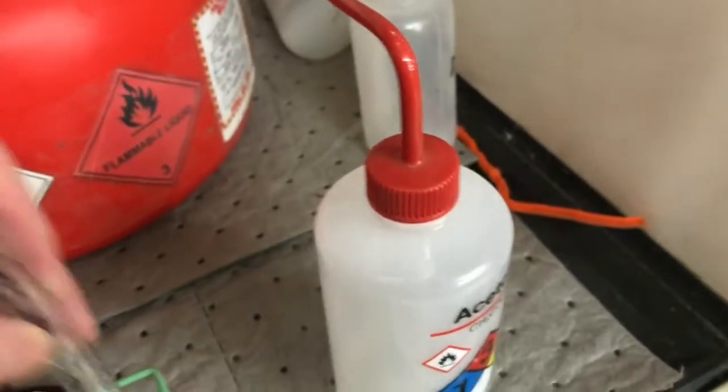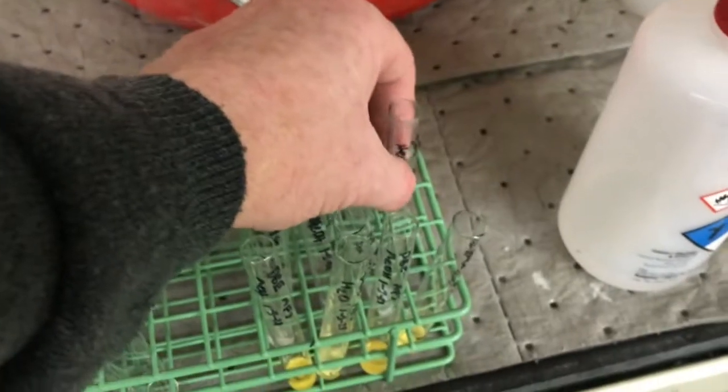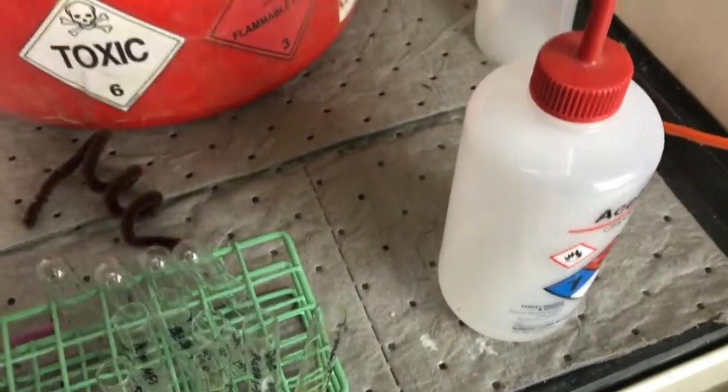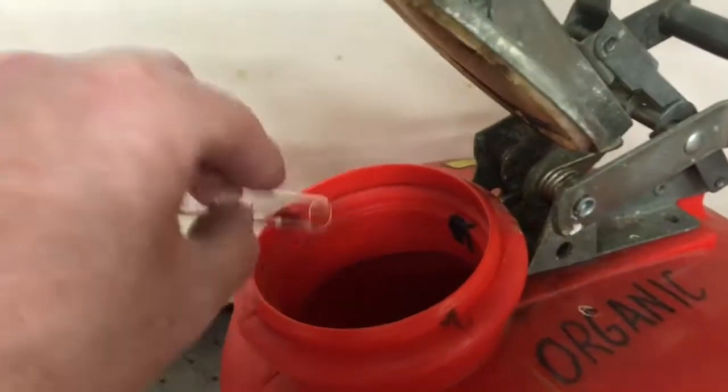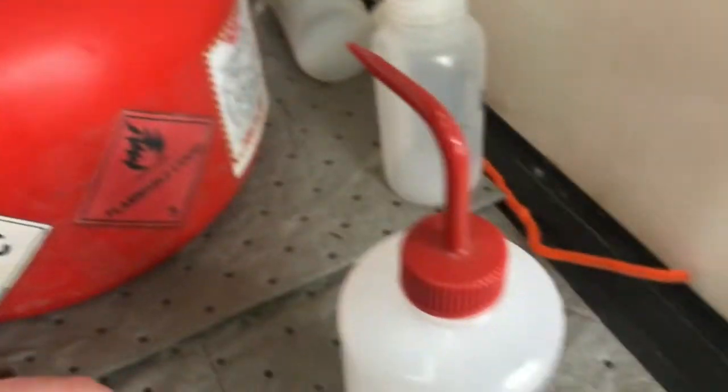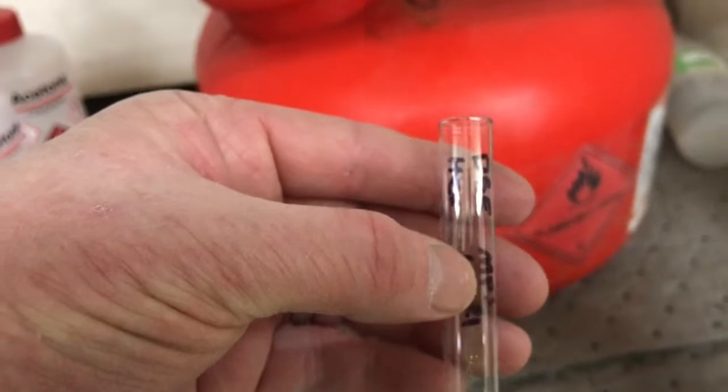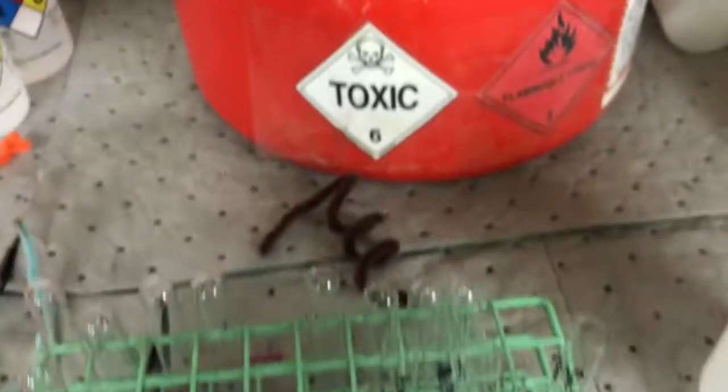I'm going to let that sit until next lab period. That'll give it enough time to evaporate all the acetone and all the hexane. Then I can wash that succinic acid down the sink. Okay, so next up, I'll show you an example of dibenzoyl ethylene and hexanes.